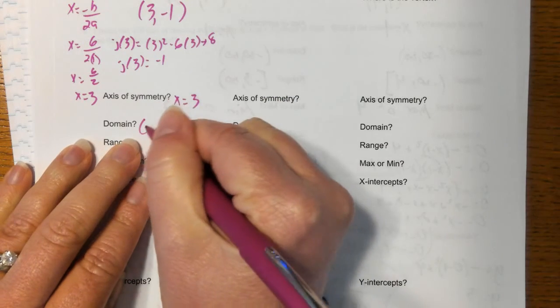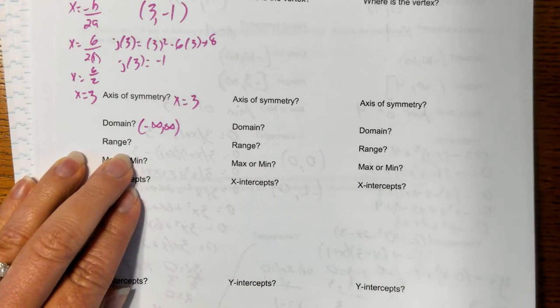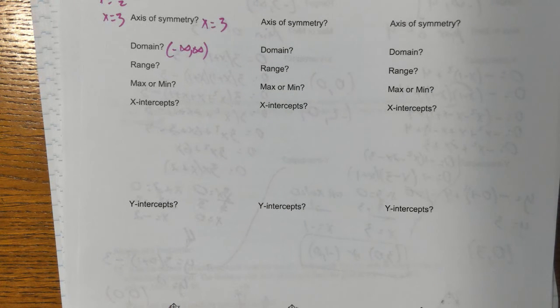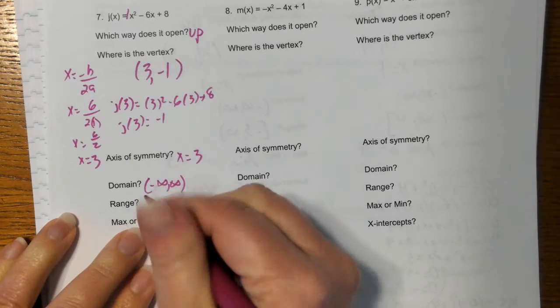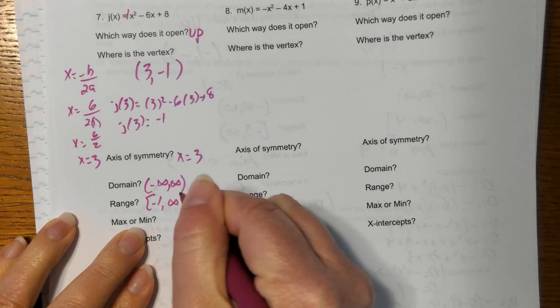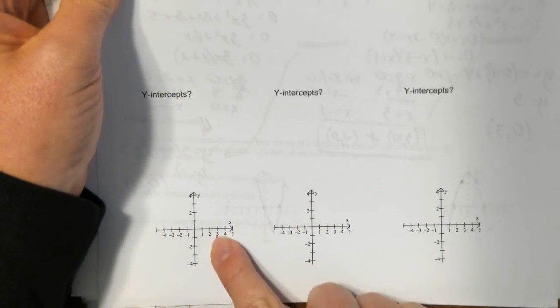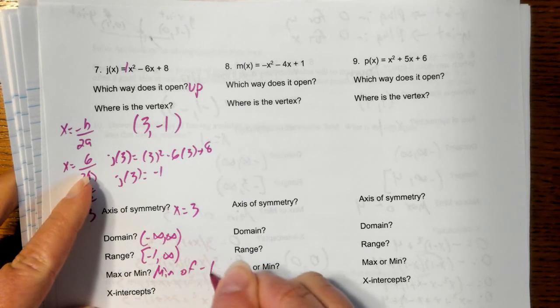The domain is always negative infinity to positive infinity. The range, well, if it starts at this spot right here and opens up, then my range is negative 1 up to positive infinity. So bracket negative 1 to infinity. Max or min, well, if that vertex is the low point because it's opening up, then that vertex is a minimum value. So there's a min of negative 1.